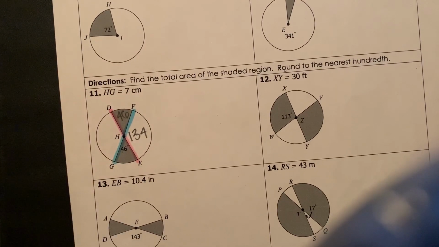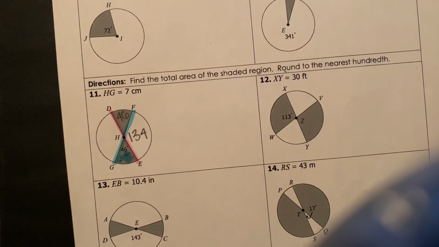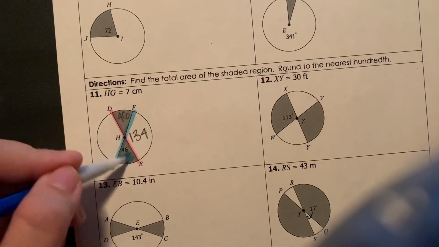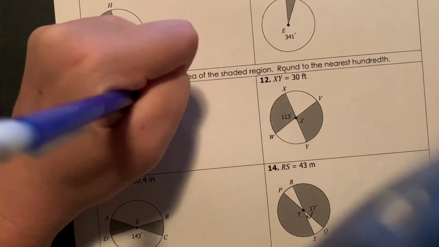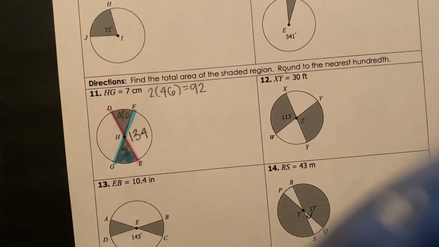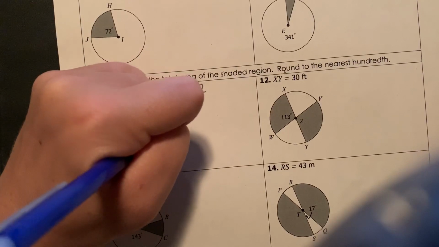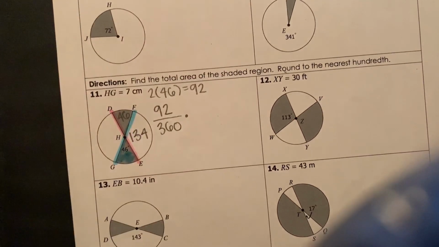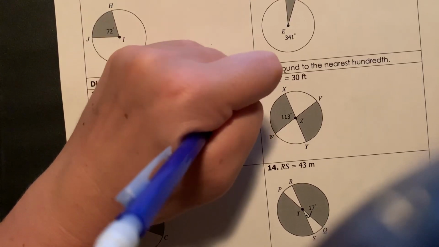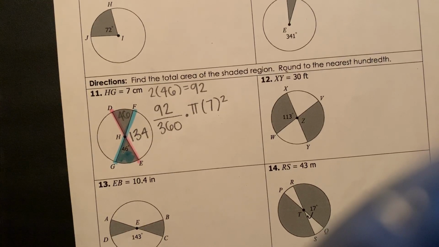So we could take the area of just this sector right here, and then we can multiply it by 2 at the end. Or we could go ahead and say, okay, they equal the same thing, so I'm just going to say 2 times 46. That's going to give me 92, so that means that my angle is going to be 92. So I'm going to have 92 over 360, and then I'm going to multiply that times my area, which is going to be pi times 7 squared.